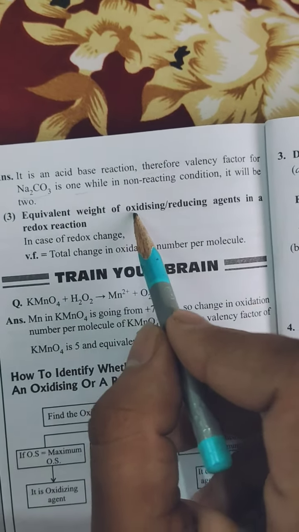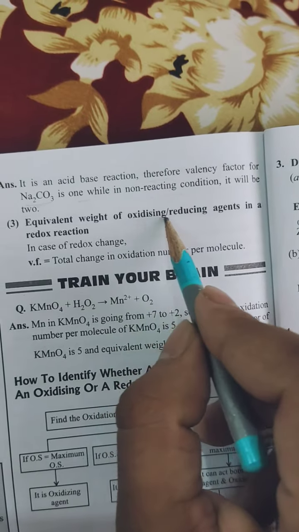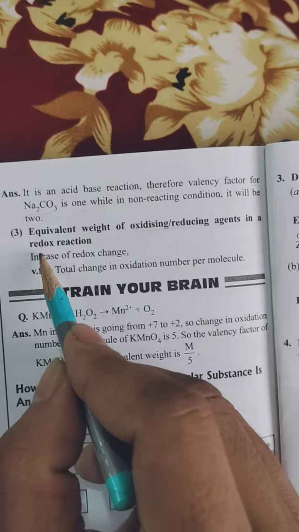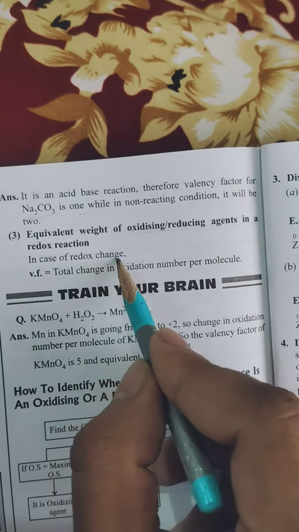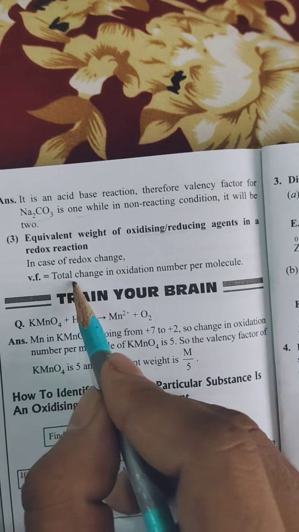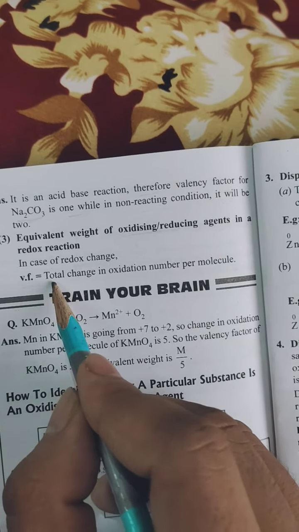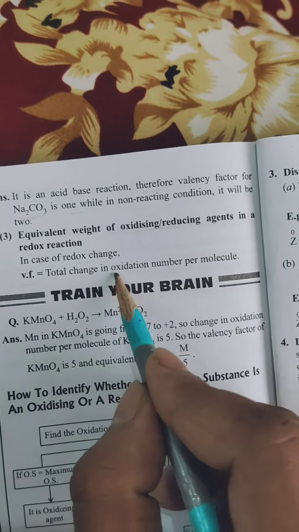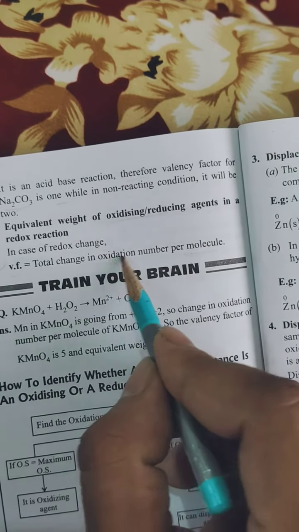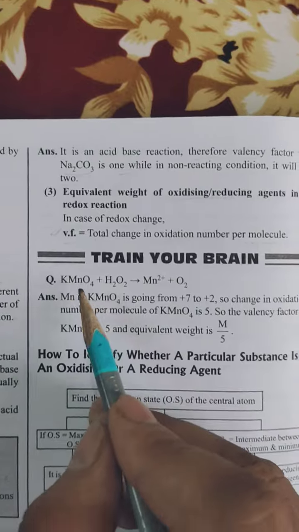Equivalent weight of the oxidizing or reducing agent in a redox reaction. In case of redox change, the valency factor is equal to the total change in oxidation number per molecule. It is totally based on oxidation number.